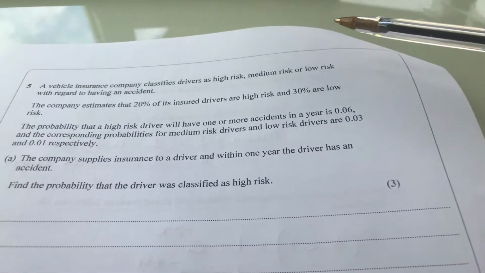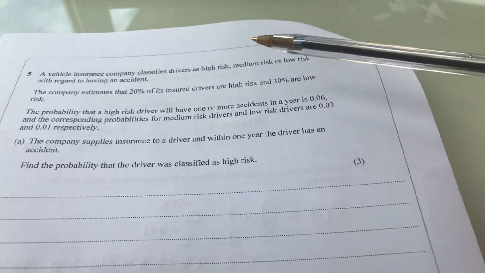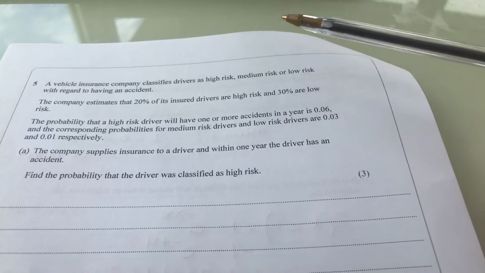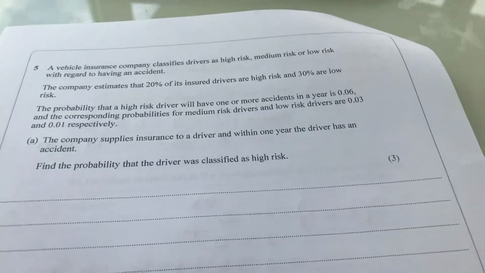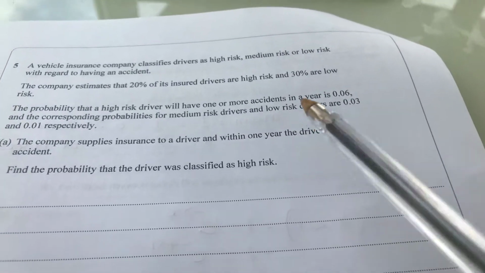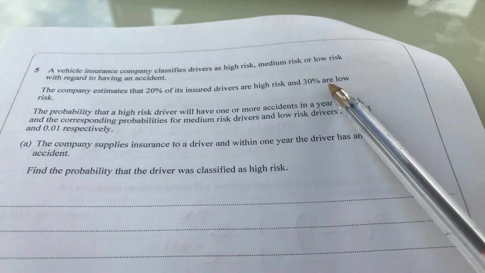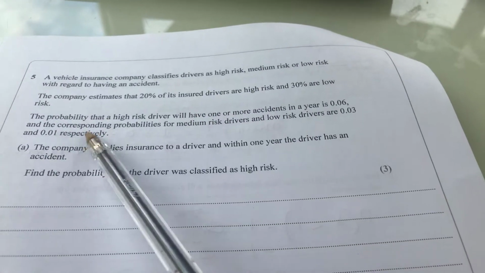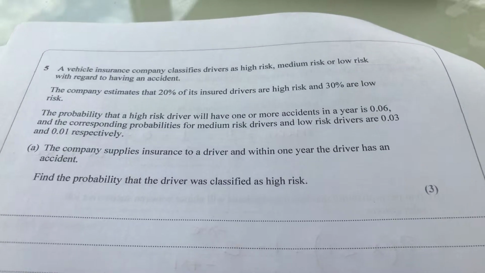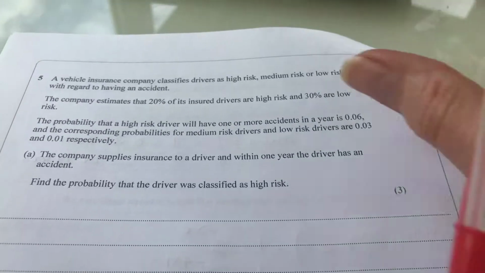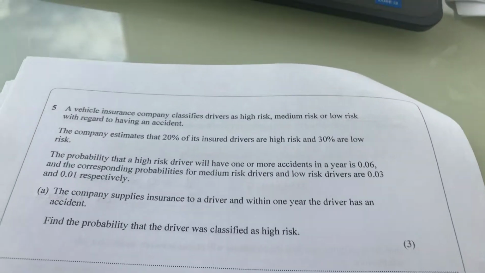Okay, so at the moment it's slightly confusing, to say the least, but we have to break it down as best we can. Find the probability that the driver was high risk. 20% of the drivers are high risk, 30% low risk. So without starting this, I would just go straight to a probability tree because I'm struggling to get my head around what's going on here.